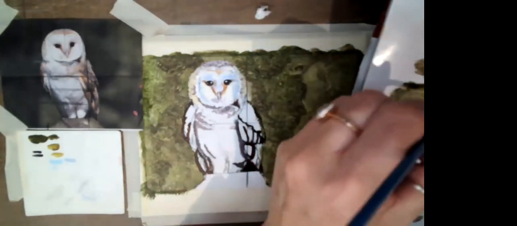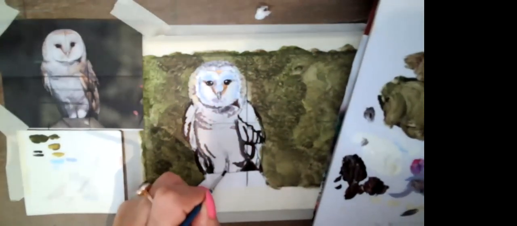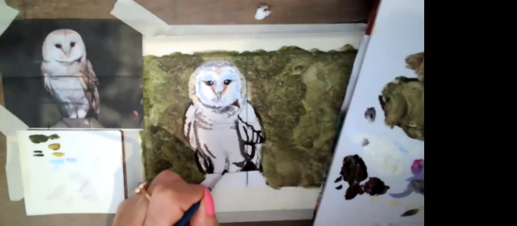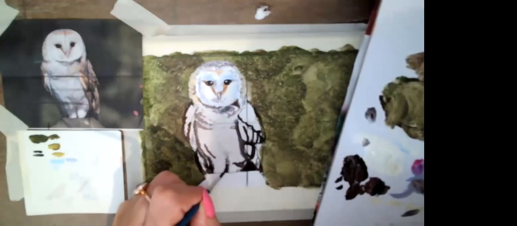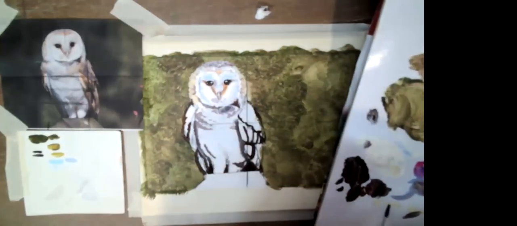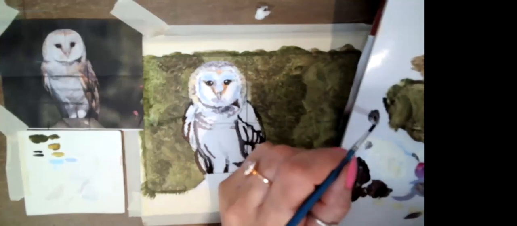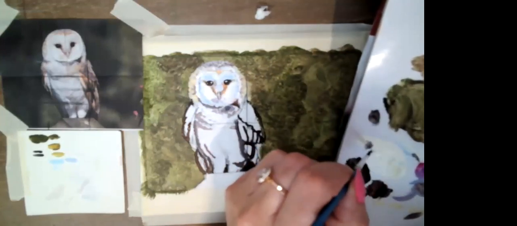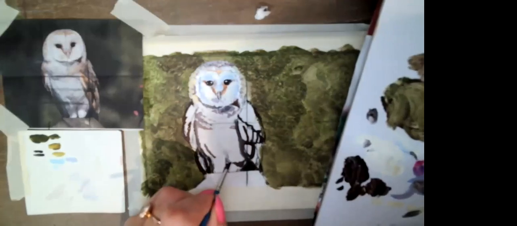So, just these shadows alone really start to create the outline of the bird without even trying, in quite a natural way. I'm just dotting in the darkest area here between where the owl's foot appears to be, and then it gets a bit lighter.